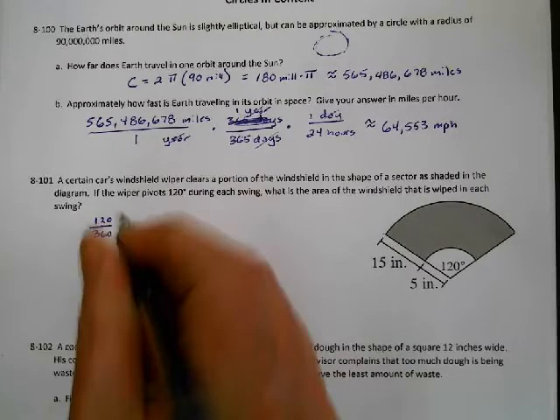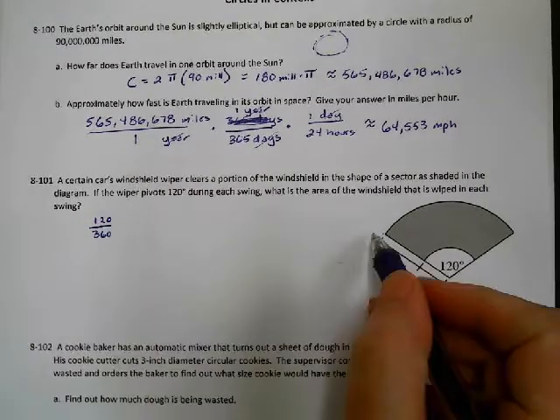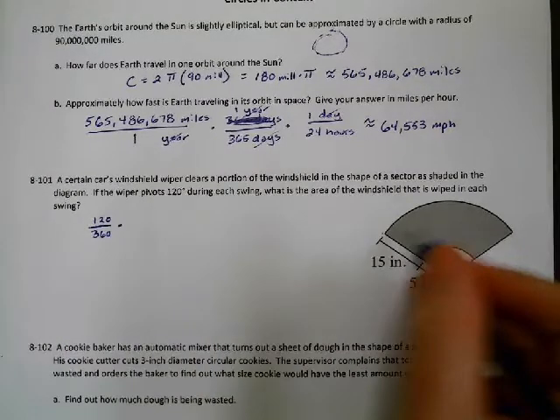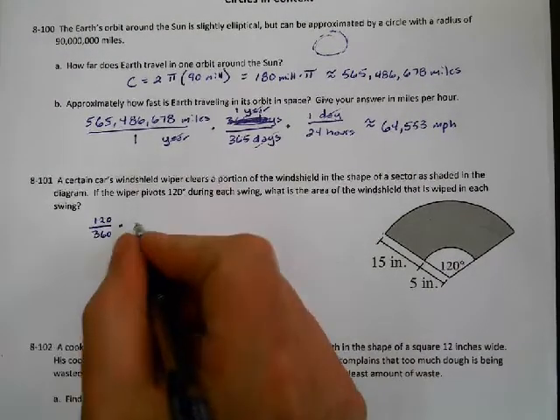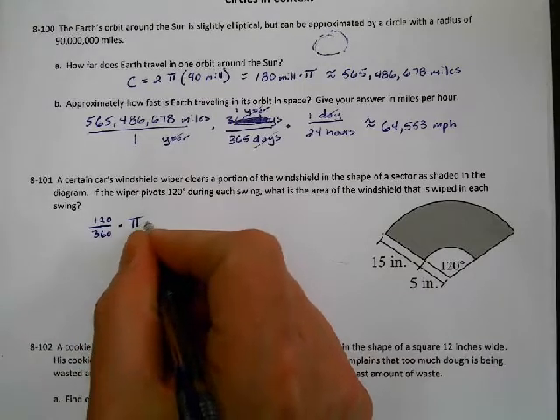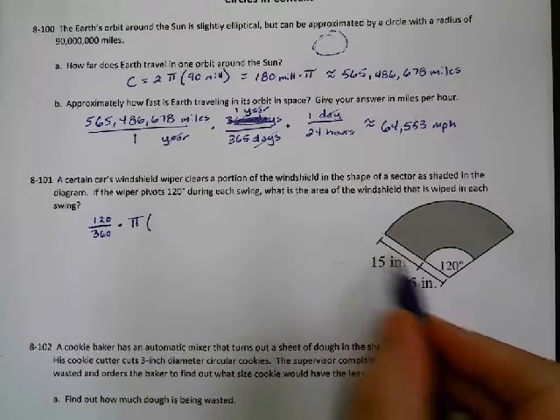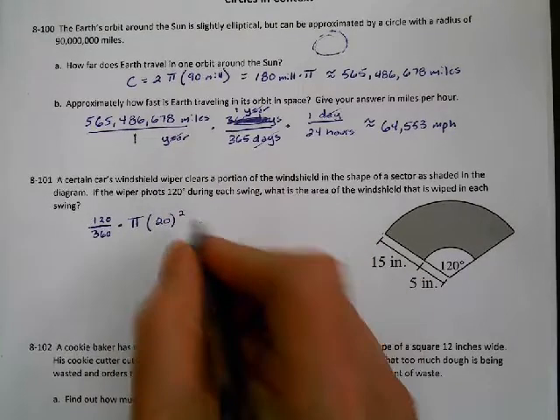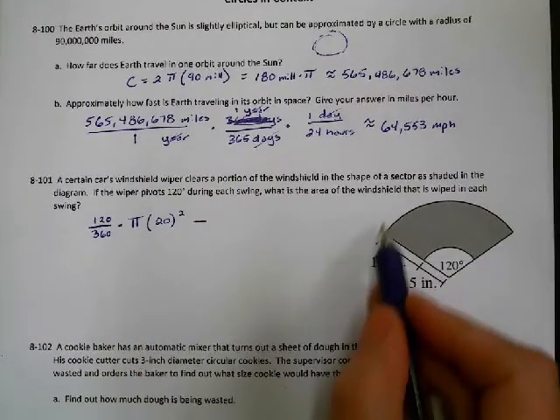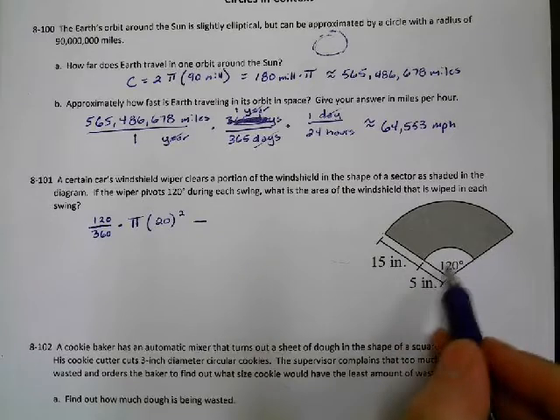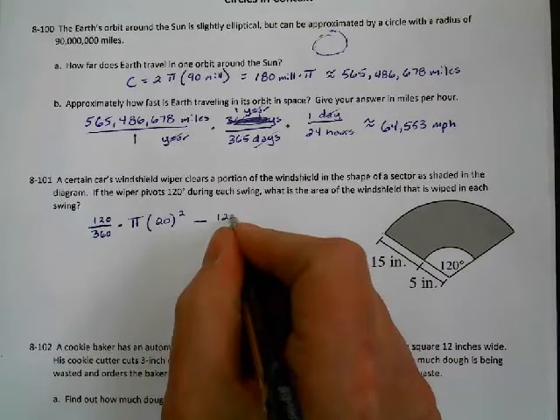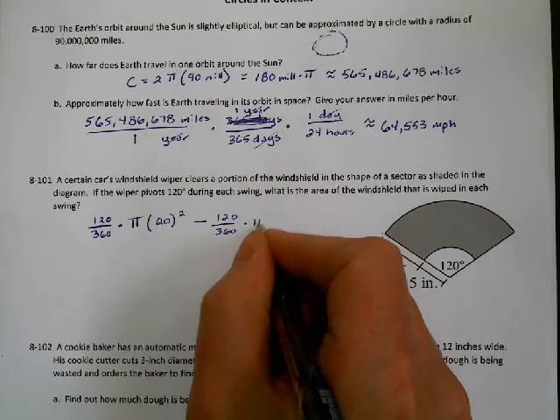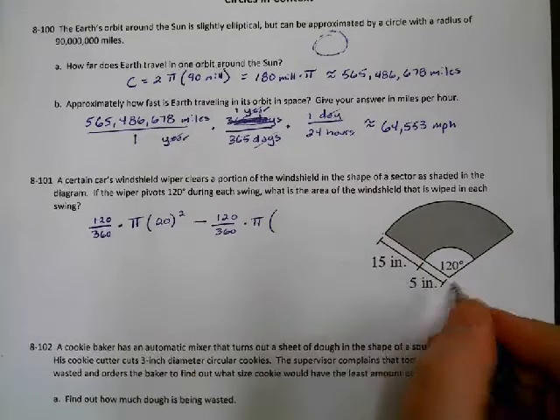All right, so we do 120 over 360. So we've got our central angle over 360. So this means it's a third of a circle because 120 over 360 reduces to a third. And then we're talking about area here, so this would be pi r squared. And r in this case is the full 20 right there. Then I'm going to subtract from that, because that's all of this, including this blank section. I'm going to subtract out the blank section now. So that would be 120 over 360 times pi times 5 squared.